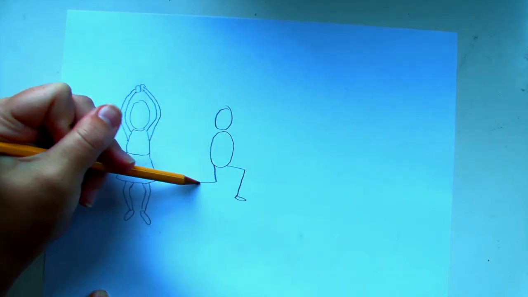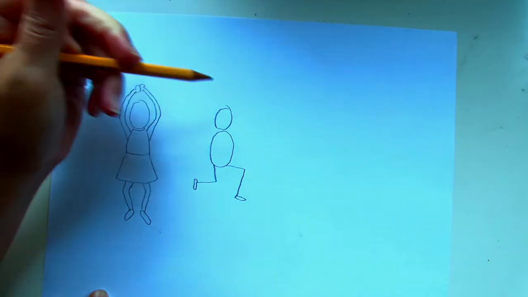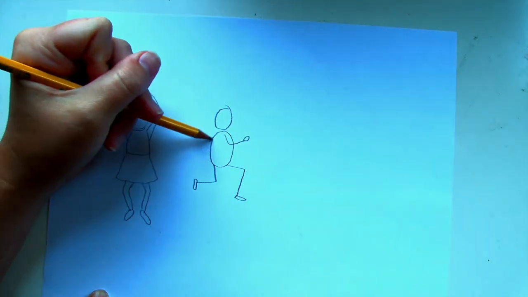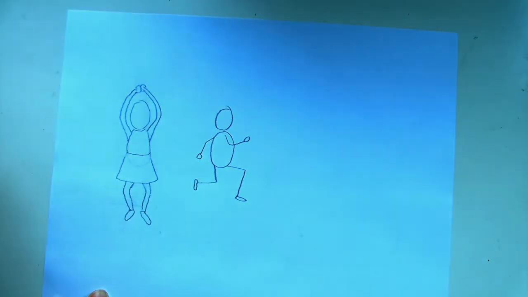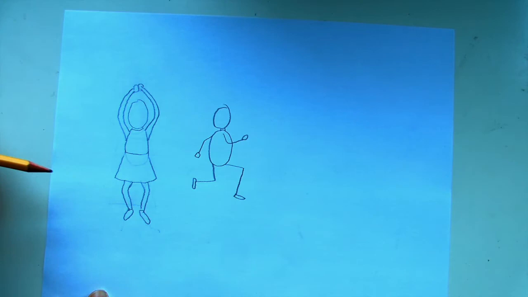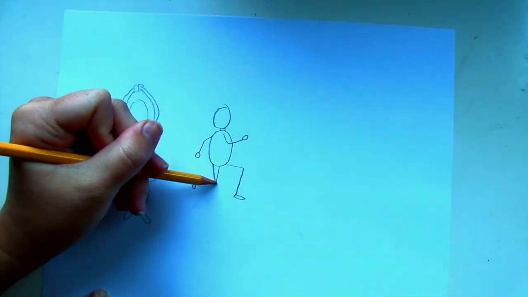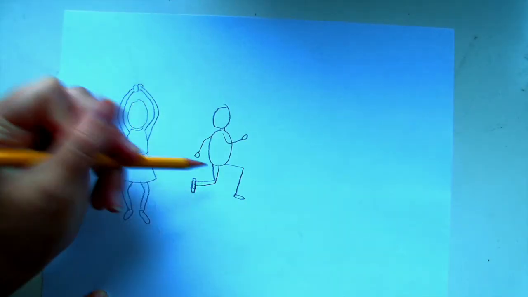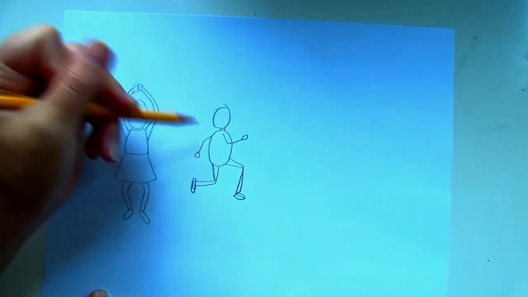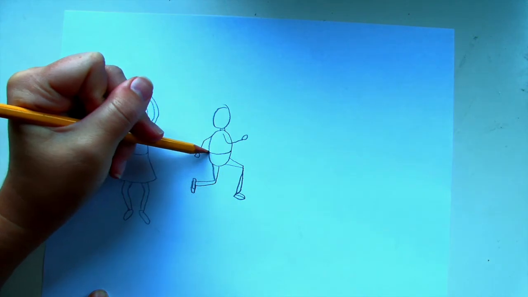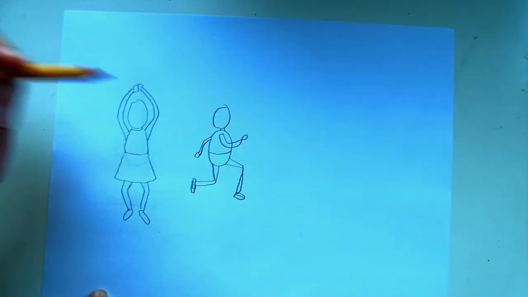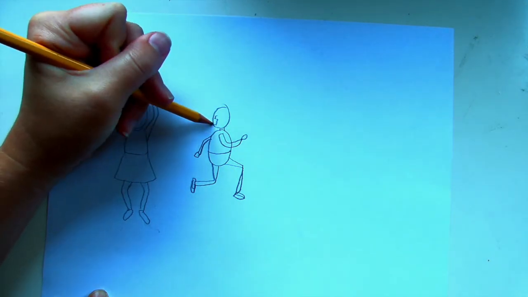Here's my next person. I started again with an oval for the body and an oval for the head. My arms are bent, one is going forward and one is going back, like a runner. Then I added some extra lines so that instead of just being a stick figure, it was a human figure made out of shapes. Then I added some details to show where he had pants and some hair.